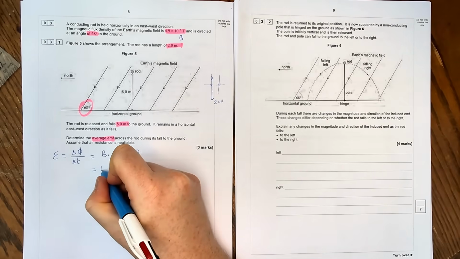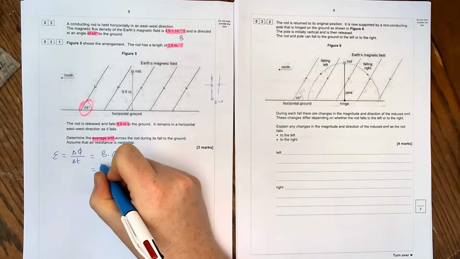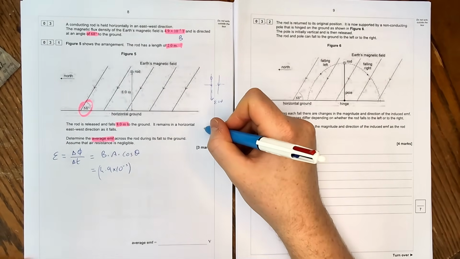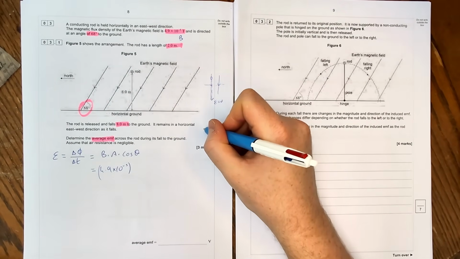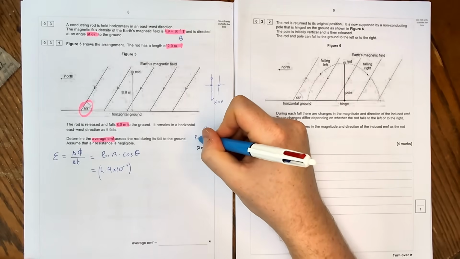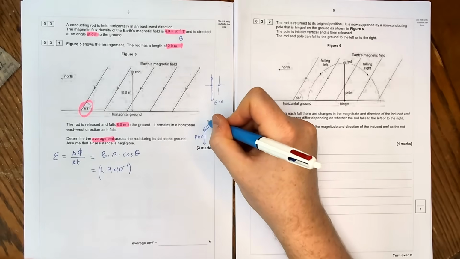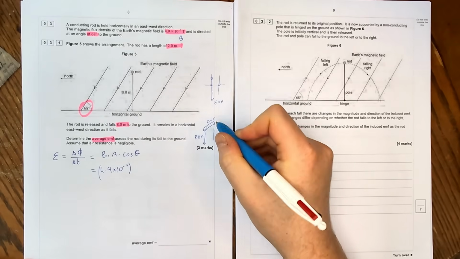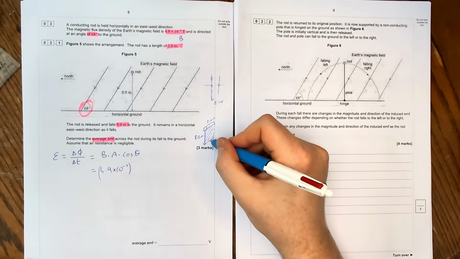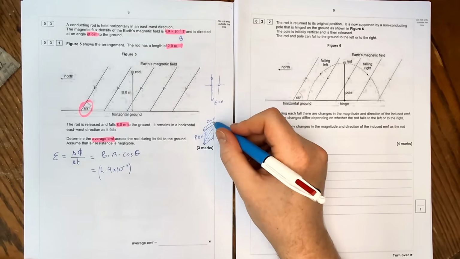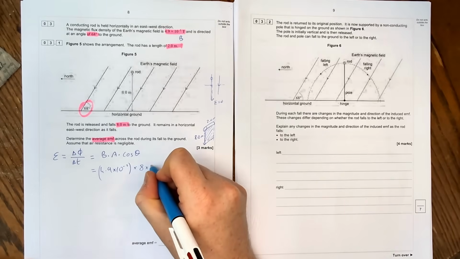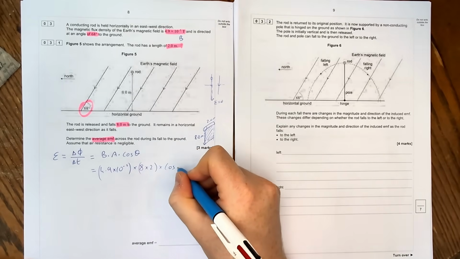So B is 4.9 times 10 to the minus 5. A is an interesting one. Now, I know you can't see it, which I think makes this question really mean. But if you imagine the rod itself, you can work out the area it sweeps through by knowing it goes down by 8 meters and the rod itself is 2 meters across. So as it goes down, it sweeps out an area of 8 times 2 meters. That's the area of the magnetic field it gets through. So the area would be 8 times 2, and then cos 68.